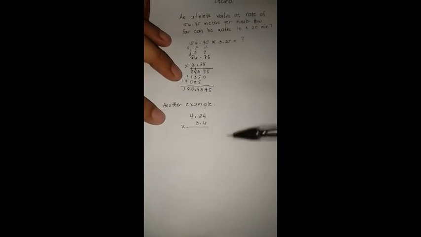Magbibigay pa ako ng marami pang example regarding multiplication of decimals. Okay, so let's have another example. So, meron naman tayo ditong 4 and 24 hundredths multiplied by 3 and 6 tenths. So, same process. Magmumultiply lang tayo, parang nagmumultiply ng whole number.